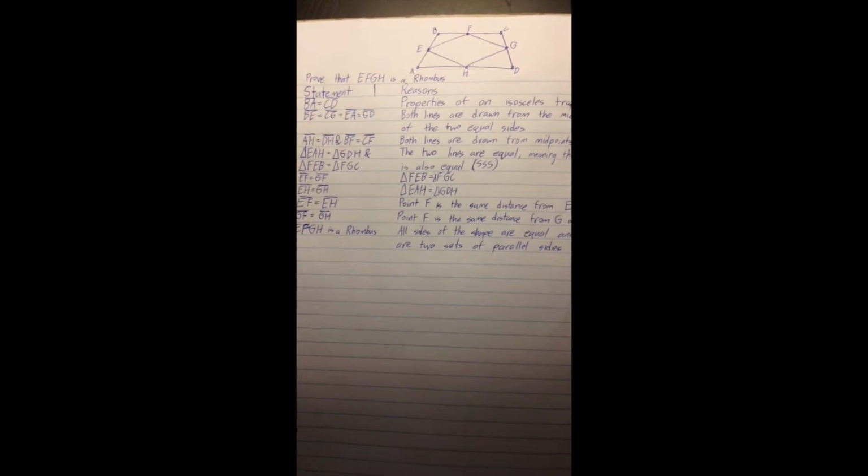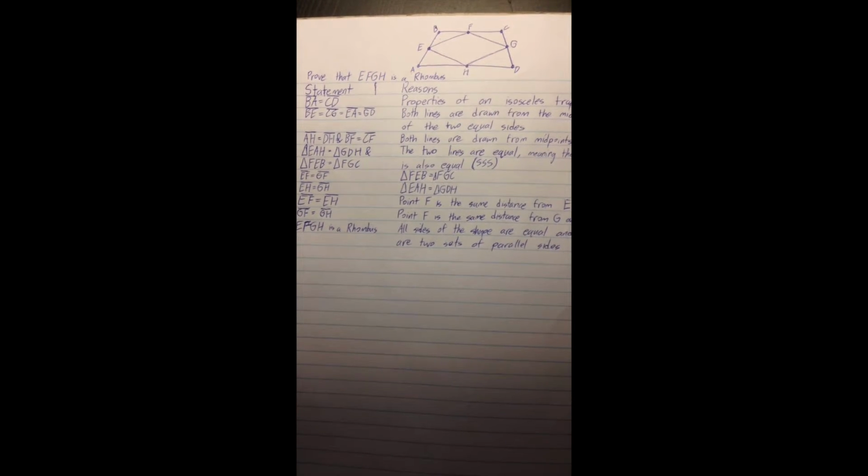And you can say that line EF and GF are equal because of the earlier proof that those triangles are equal. And then you can say the same thing with EH and GH because EAH and GDH are equal triangles. You can then say that point F is the same distance from E as H because they're both the same distance from the midpoint of the equal sides. Then you can say the same thing for GF and GH.